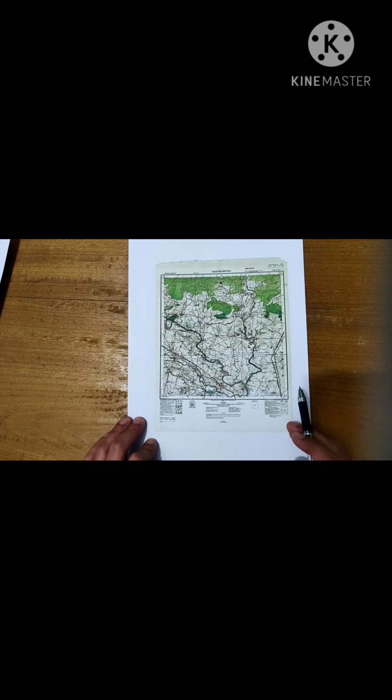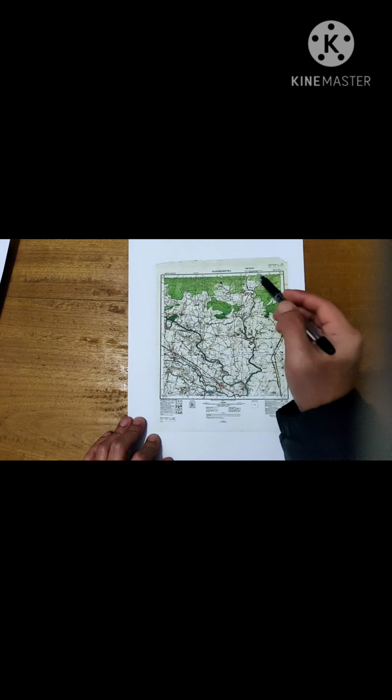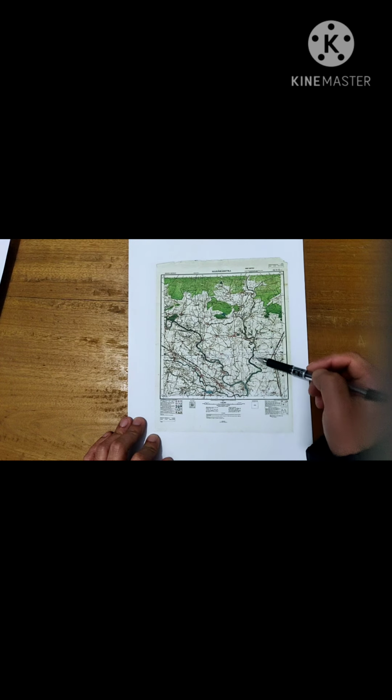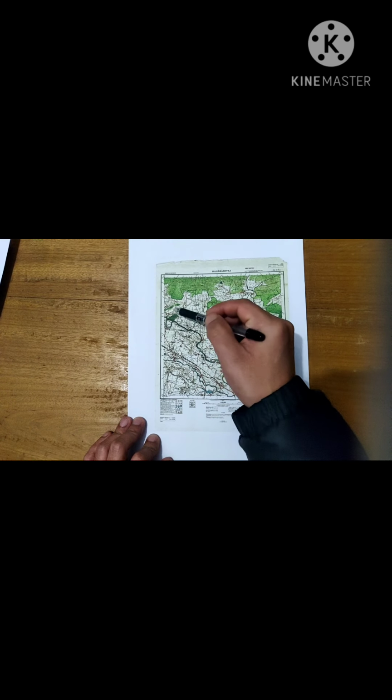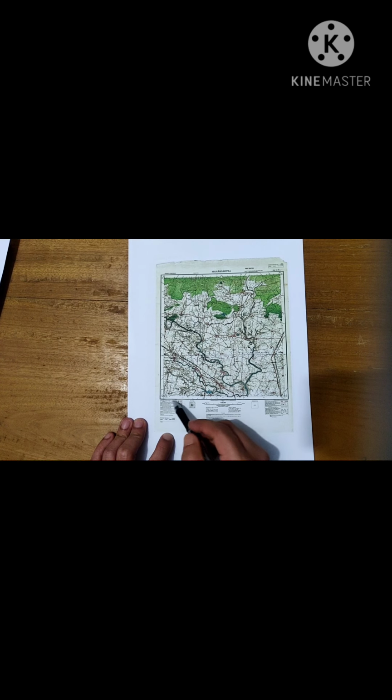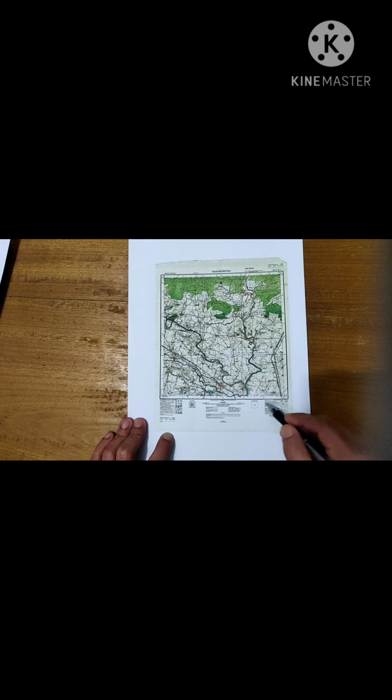So we have said that topographical maps depict physical features of the earth surface. For example, here you see the green patches. You will also see some nerve and vein like structures drawn in the map. To identify these physical features, we have conventional symbols. The conventional symbols of these topographical maps are given beneath, in the lower part on the right and left side. These boxes are your conventional symbols.